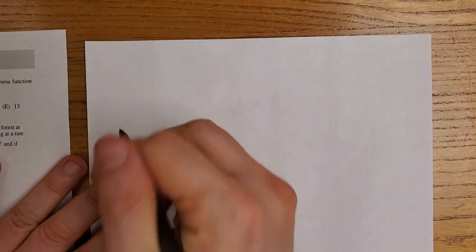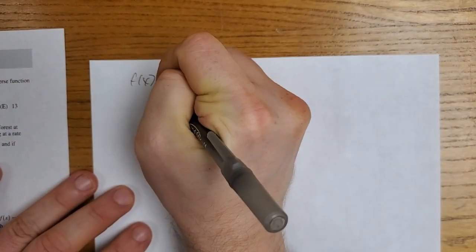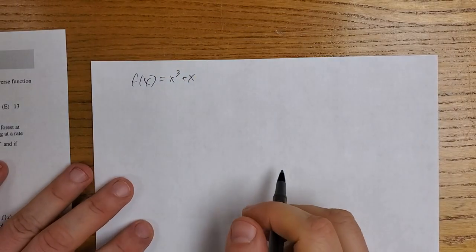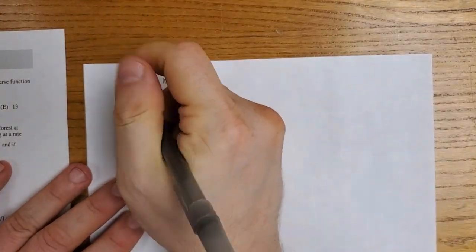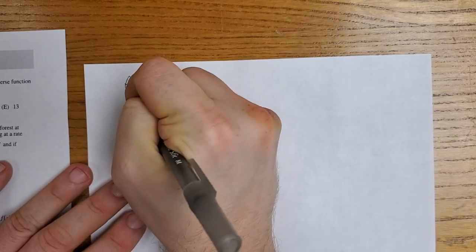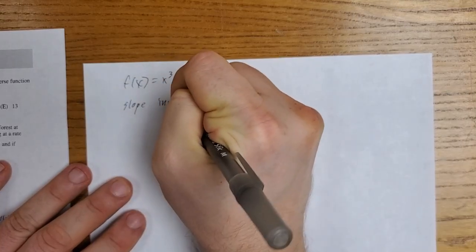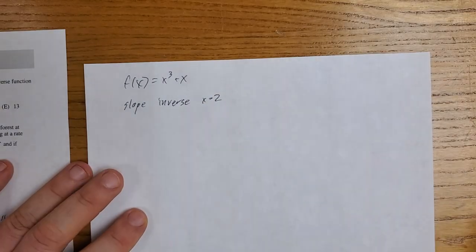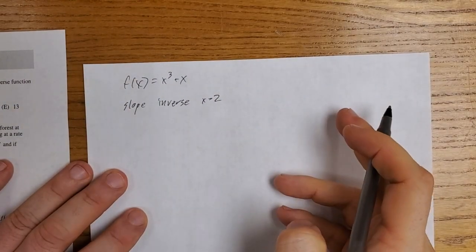Let's rewrite it over here. F of x equals x cubed plus x. And we want to know the slope of the inverse, where x equals 2 for that inverse function.